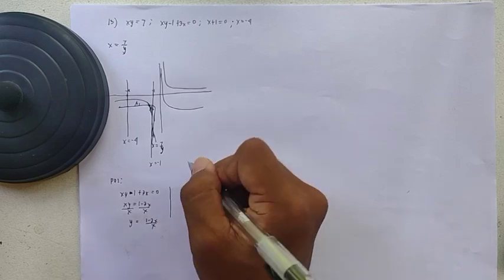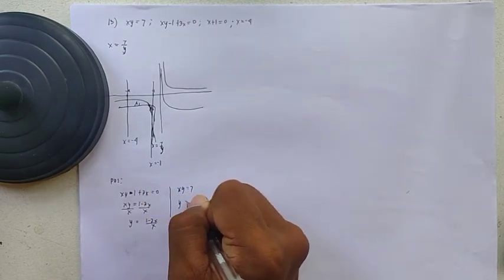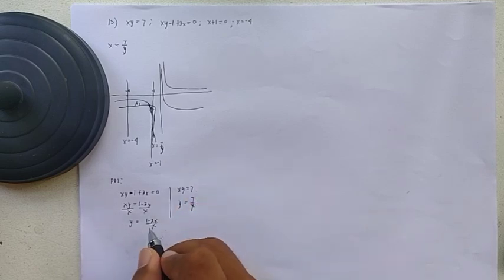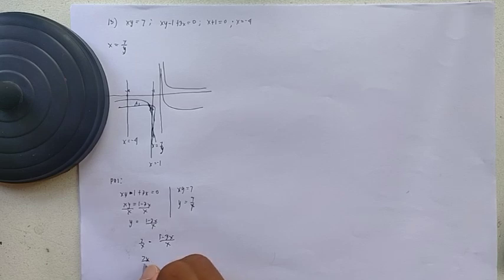Sa kabila naman is xy equals to 7, so magiging y equals to 7 over x. I-equate natin sila as one equation, so magiging 7 over x equals to 1 minus 3x over x. Cross multiplication, 7x over x equals to 1 minus 3x. Cancel out x, 7 equals to 1 minus 3x.